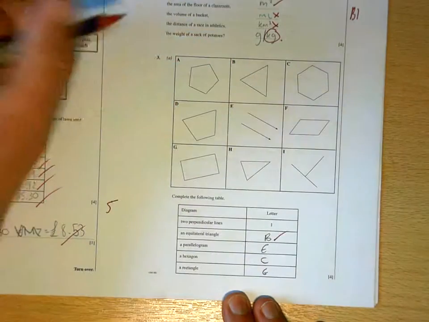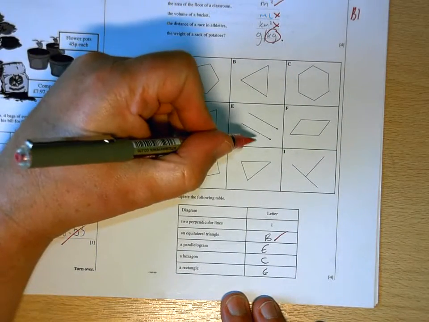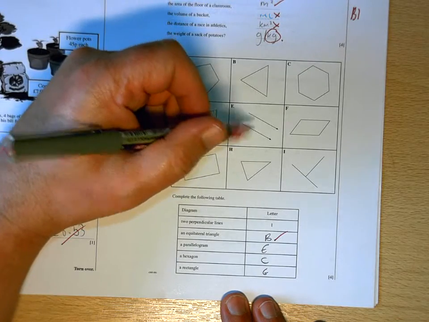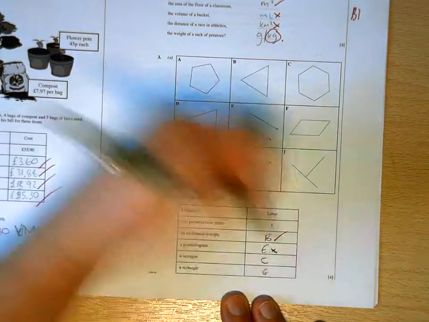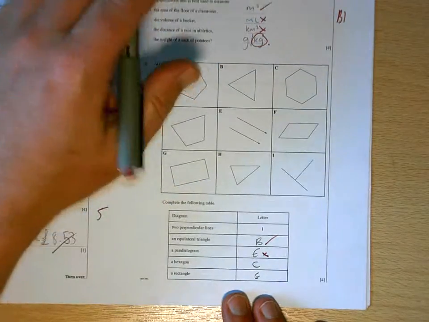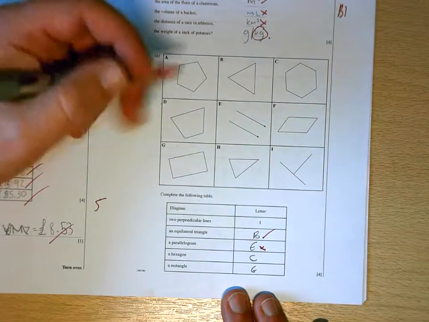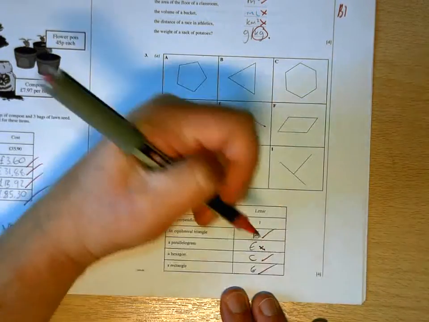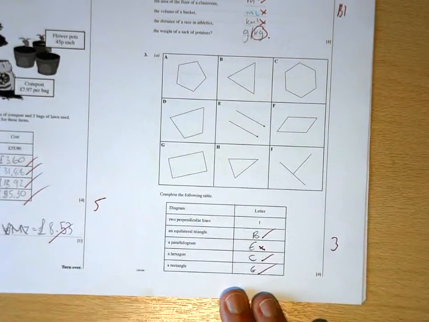B is correct. A parallelogram. E are parallel lines. They're not a parallelogram. A parallelogram is F, where you've got two pairs of parallel lines. C is a hexagon and G is a rectangle. So 3 marks there, 9 for the page.